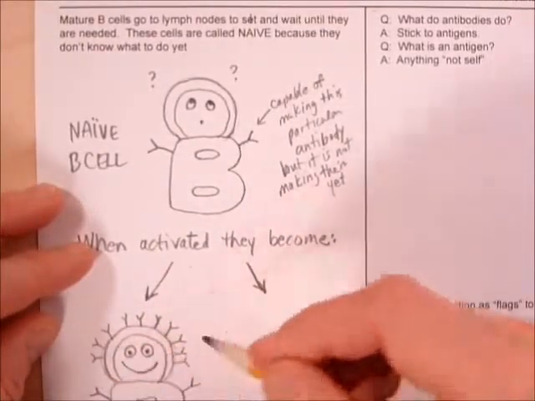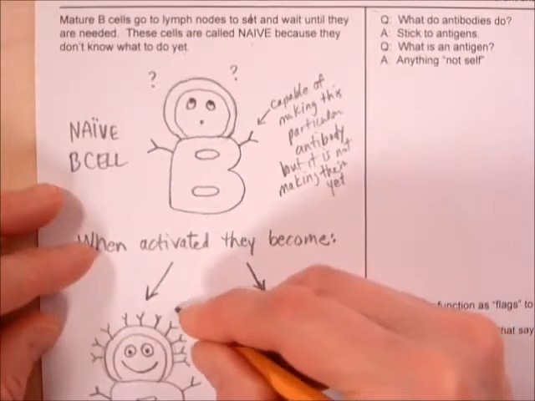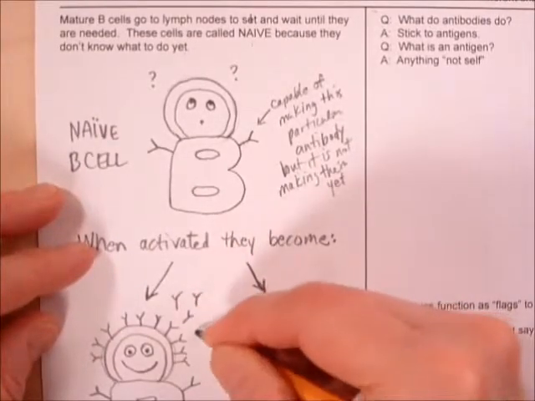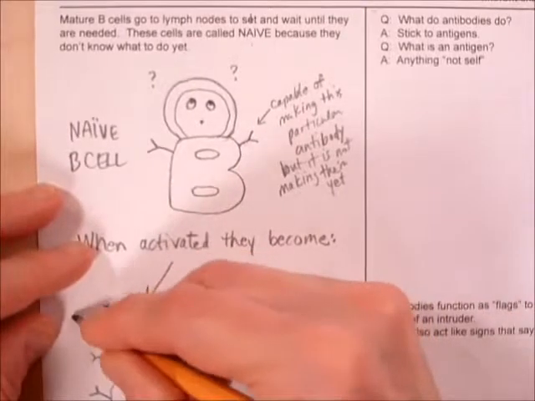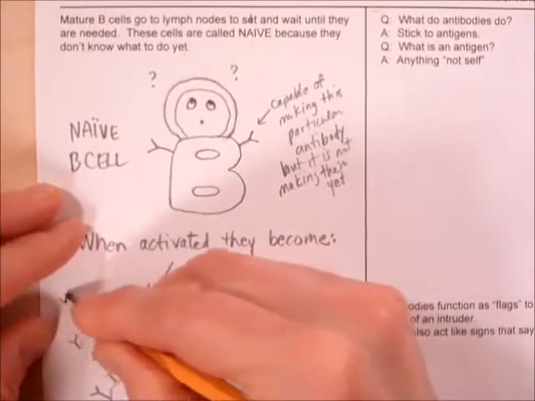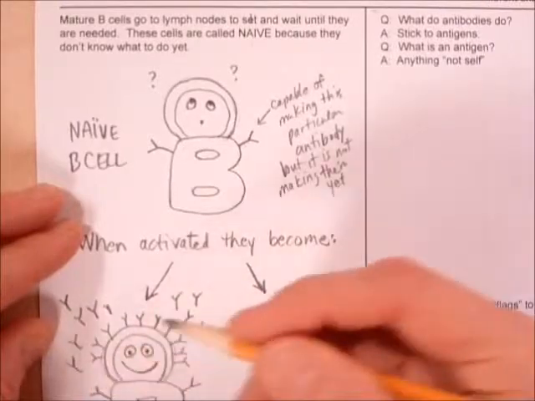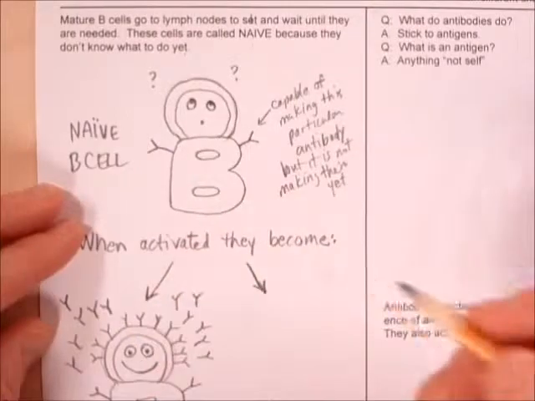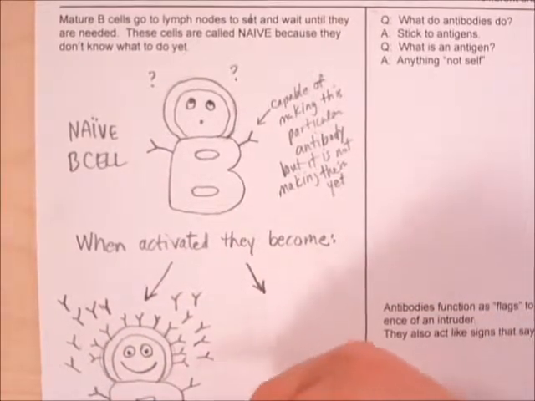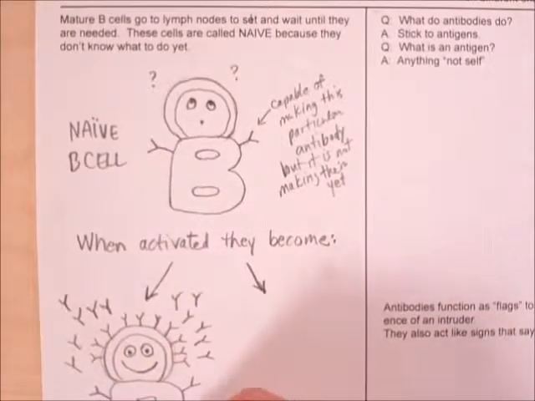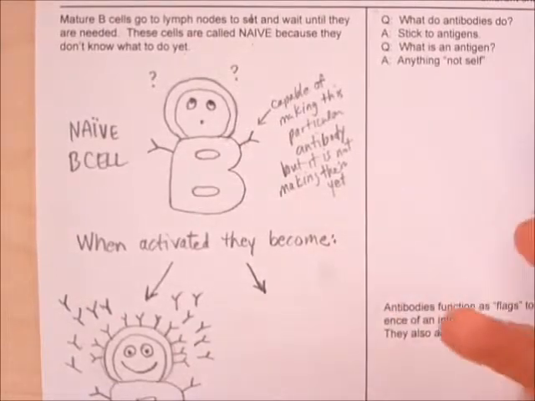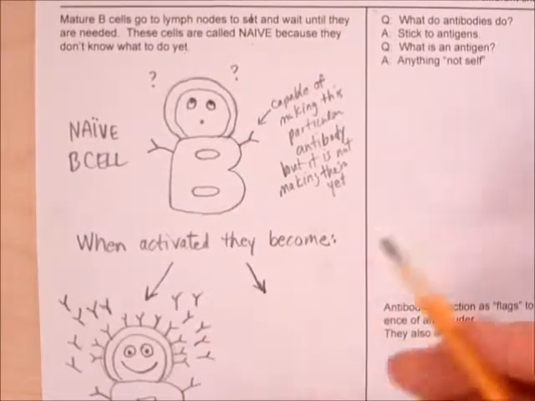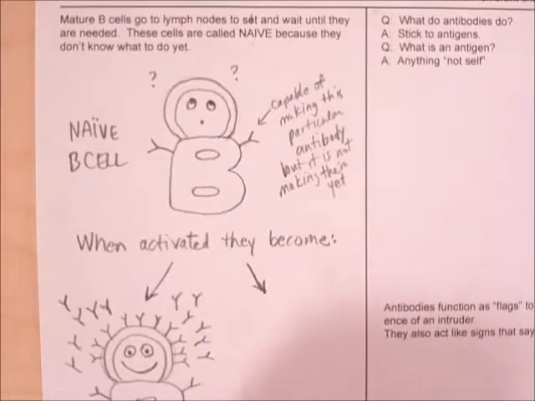So he's got a lot on himself now, but they also float off. They go floating off and into the bloodstream to be delivered to where they're needed. And he is now called a plasma cell. I suppose because he's putting antibodies into the blood plasma. Okay, maybe? Or he's floating around the plasma doing this. But he's called a plasma cell.